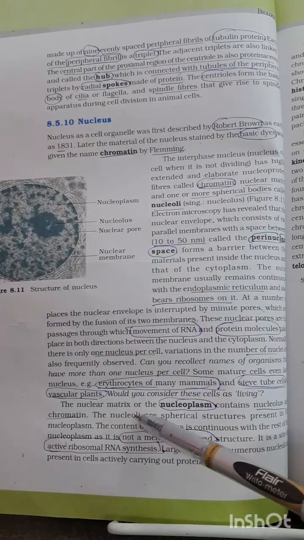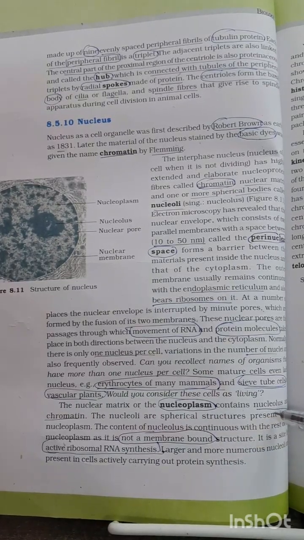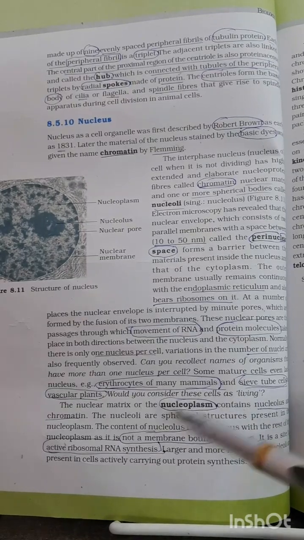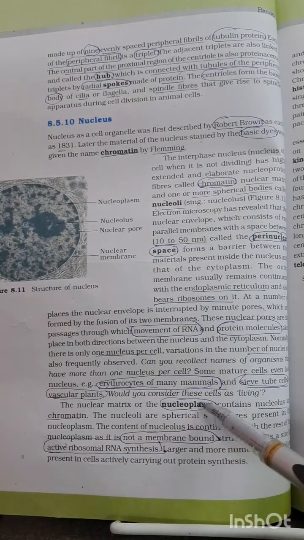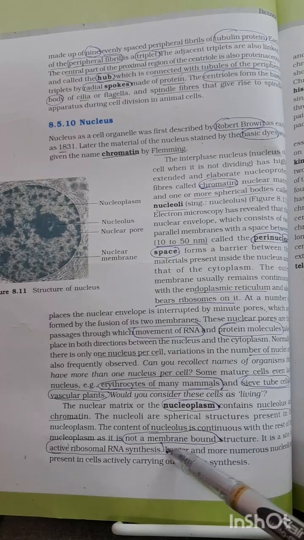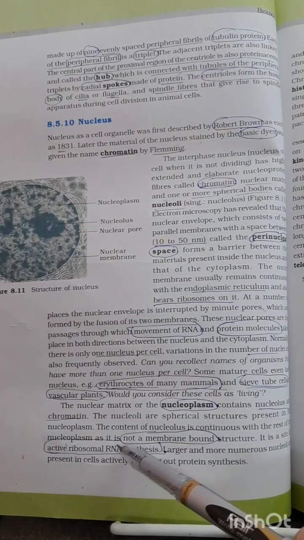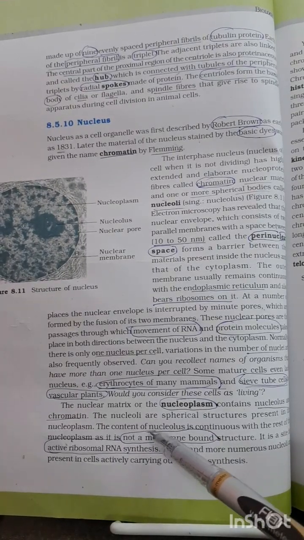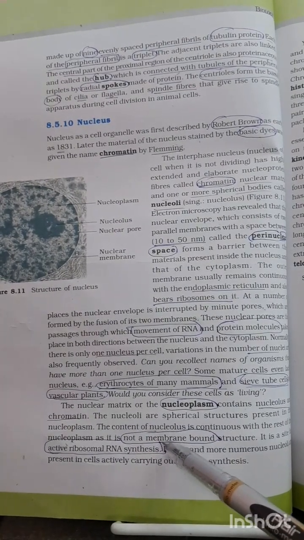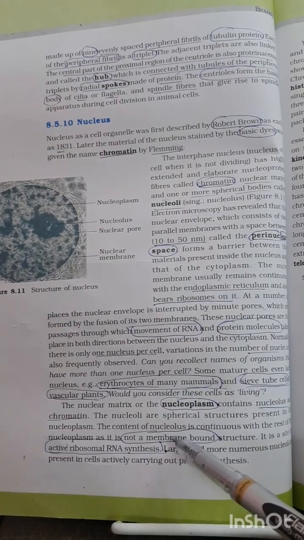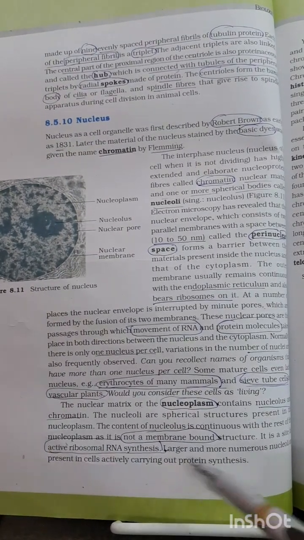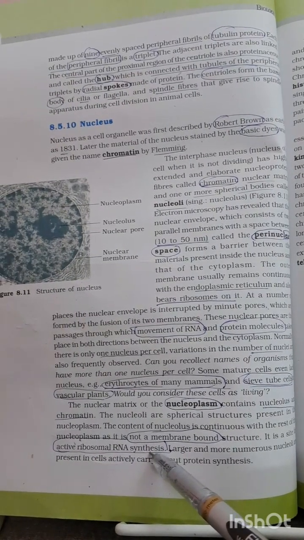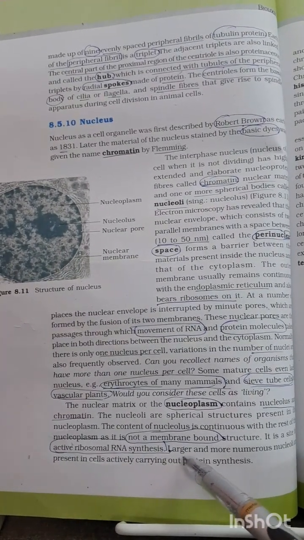Now the nuclear matrix or nucleoplasm contains nucleolus and chromatin. You have to remember the content of the nucleoplasm. And you have to remember that the nucleolus is not a membrane bound structure. It is continuous with the rest of the nucleoplasm, and it is a site for active ribosomal RNA synthesis. This question has been asked multiple times, so you have to remember this sentence as well.